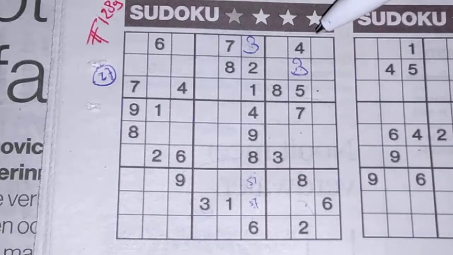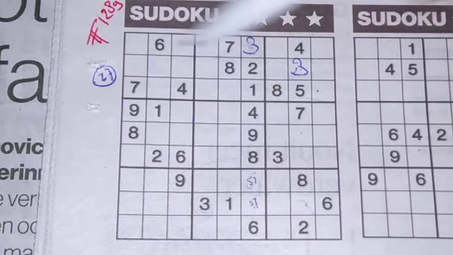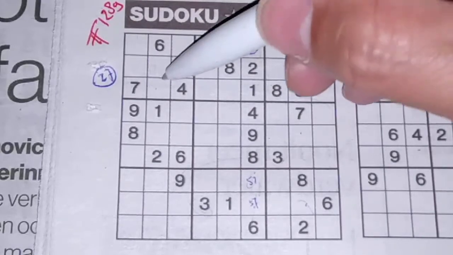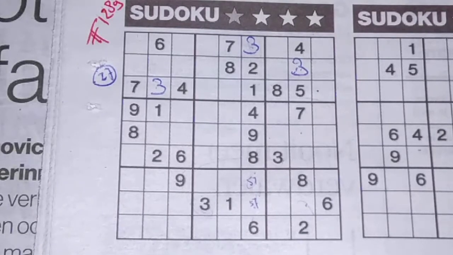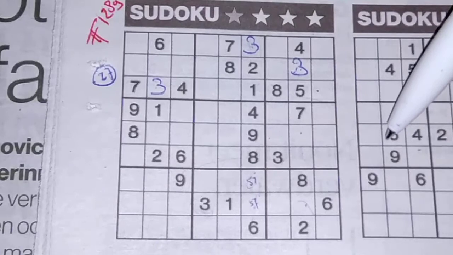Then 3 in this row. 3 in the second row, so in the third row, the only place for the 3 should be there. Then I cannot continue with the 3.